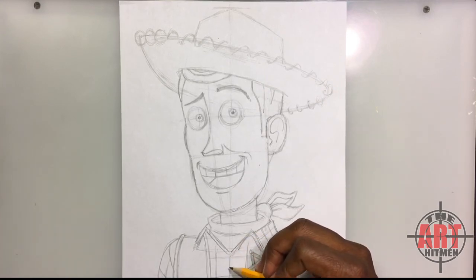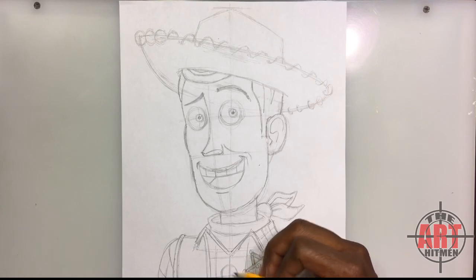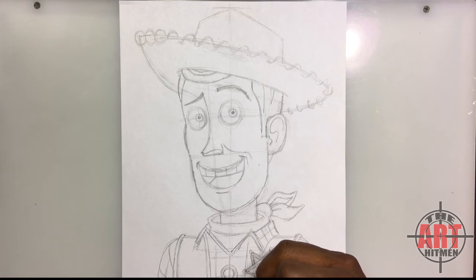Now he has a couple of buttons that I want to add that goes in between the lines. So you just put a circle here and put a circle within a circle. And then of course this one we're not going to see because it's going off the page.